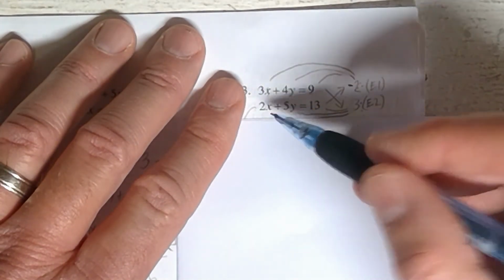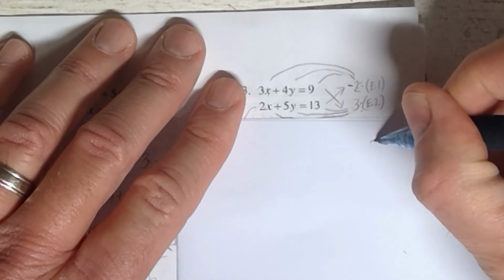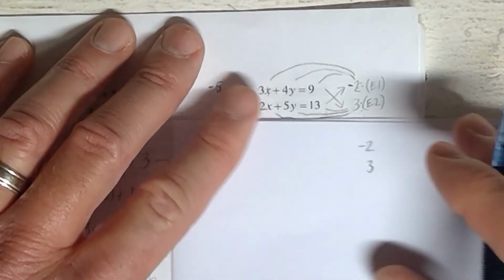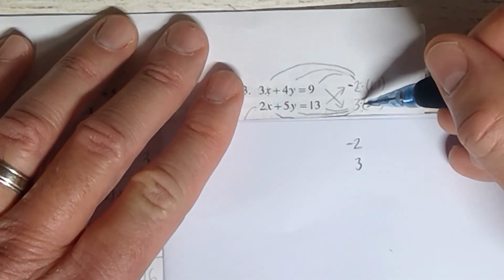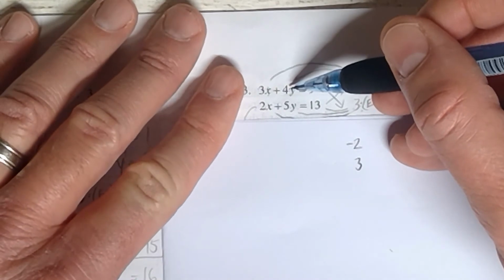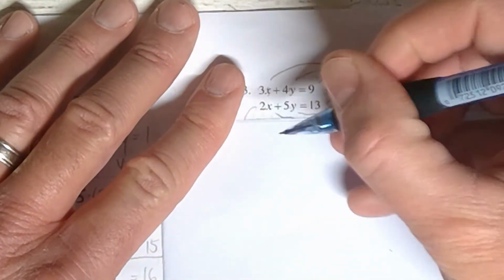Okay, so for 3 and 2, what I did was I flipped it so that the 2 is on top and the 3 is on the bottom, and then I changed the sign of one of them. That's why it says -2 and 3 right here. If you decided to do the y's, that's okay. Let's try that just for practice here. All right, if I flip the 4 and the 5, it looks like this, right?